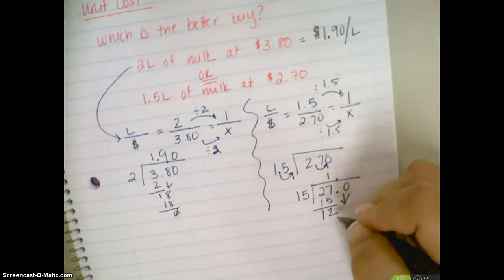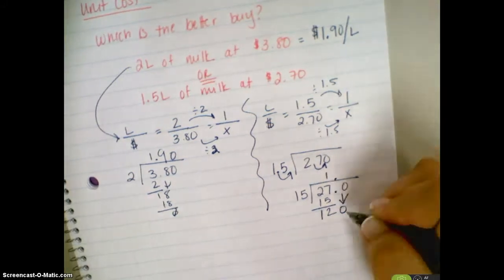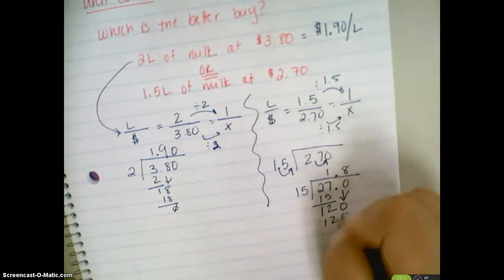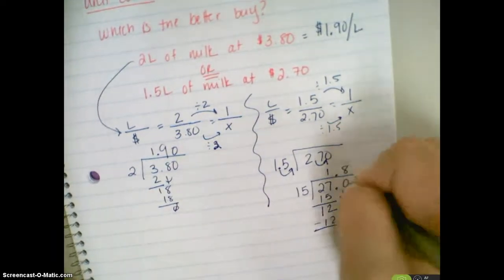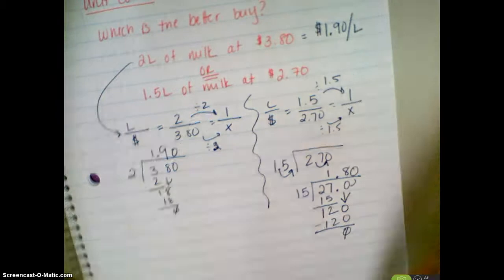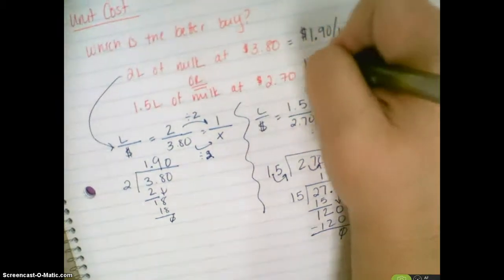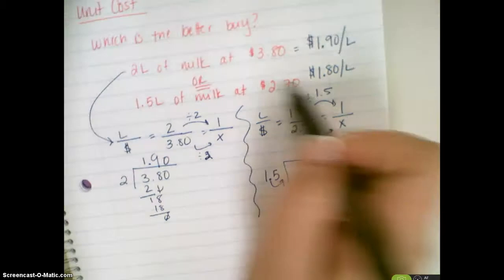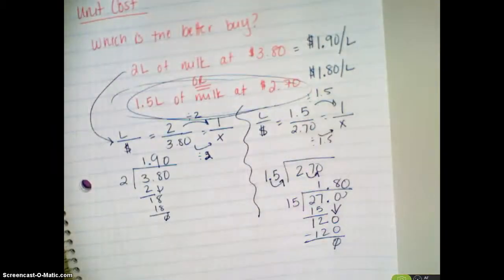Remember, if that remainder is bigger, then that would mean it would go in another time. So bring down your 0. And then 15 can go into 120 8 times. So there's my 120. Bring up my 0 because I've got to have 2. So this is going to be $1.80 per liter. So based on my unit cost, this would be the better buy. The 1.5 liters of milk for $2.70.